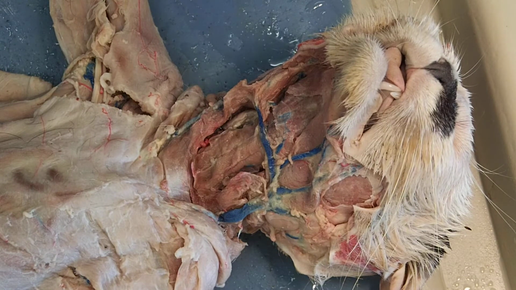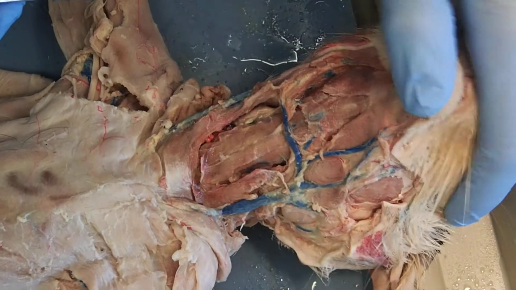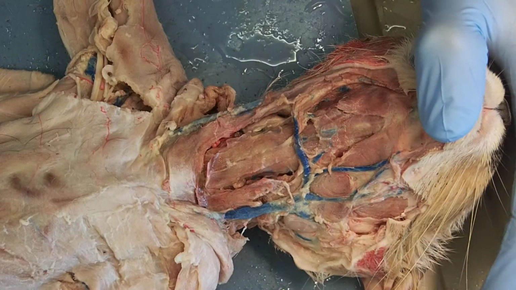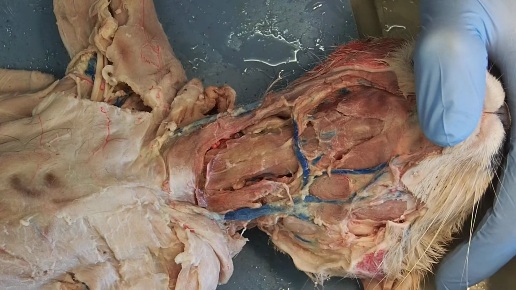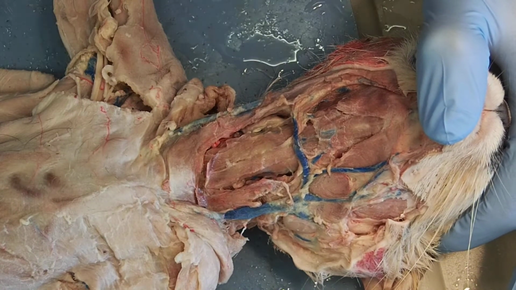So I have you zoomed in fairly well because a lot of these are not that big. And they're actually not bad. So understanding these muscles, seeing these muscles, I think is going to be fairly easy for you guys.